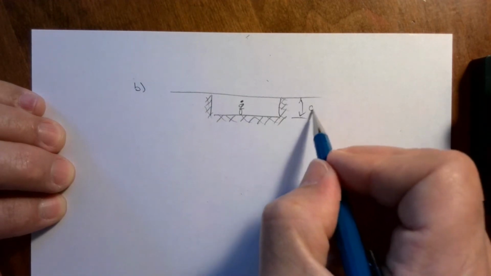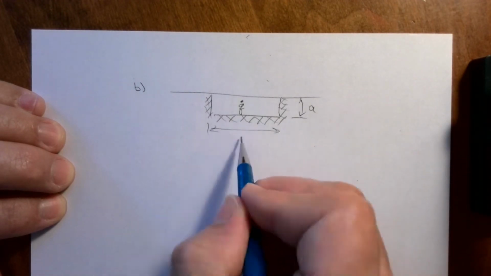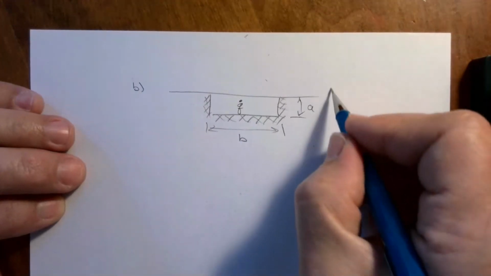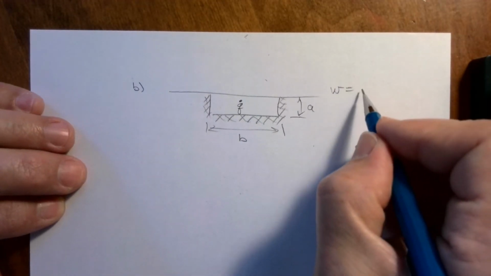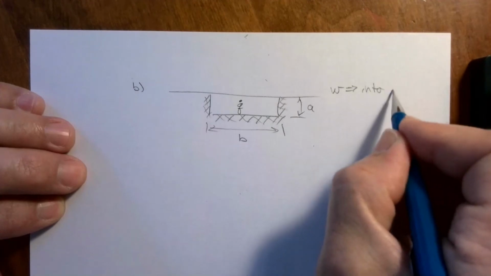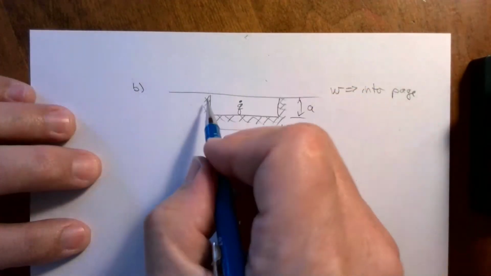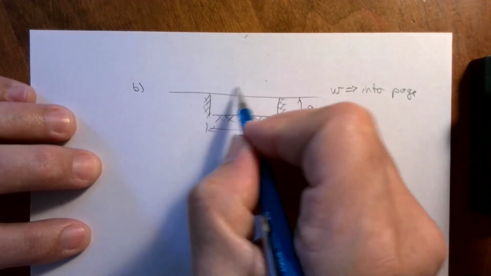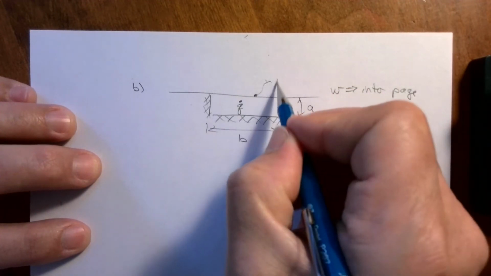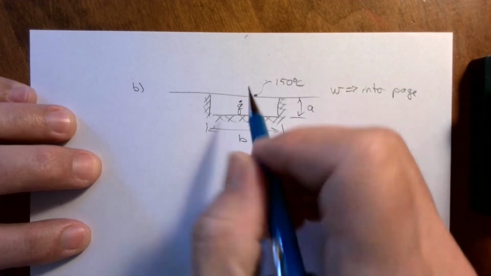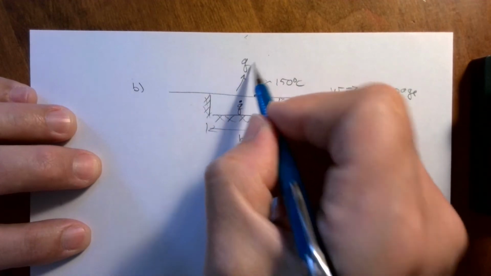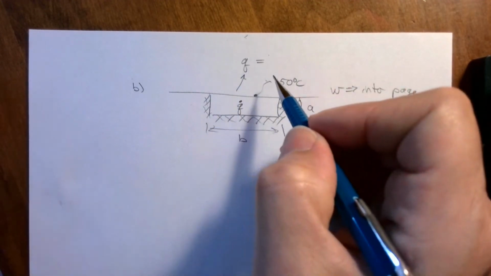And remember, that was a distance A. That's a distance B. W is into the page. Okay, so we have a temperature that's 150 degrees C on the surface, and we also know Q leaving through convection. What was our number?